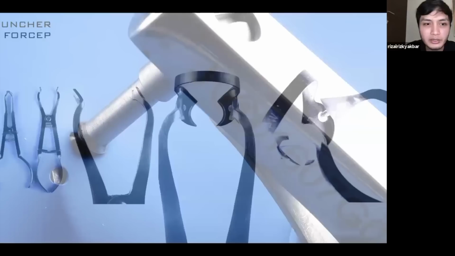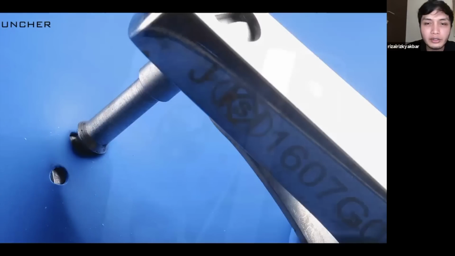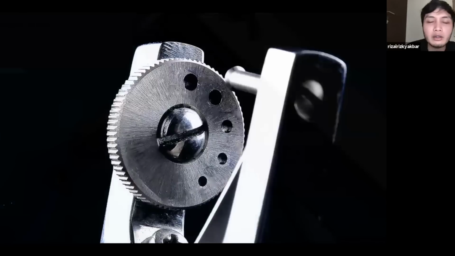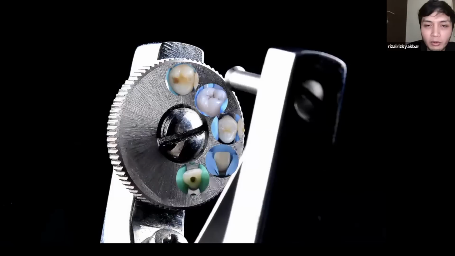And how about the puncher? The puncher comes with the 5 holes. But actually, I only use the biggest one and the smaller one. Smaller one for the anterior, biggest one for the molar or for the anchor clamp, for the tooth that you're going to put the clamp.